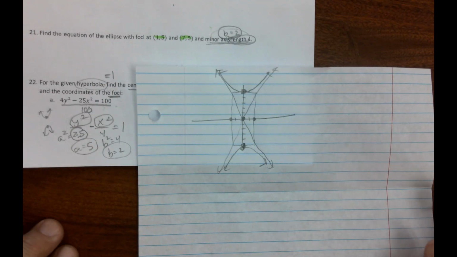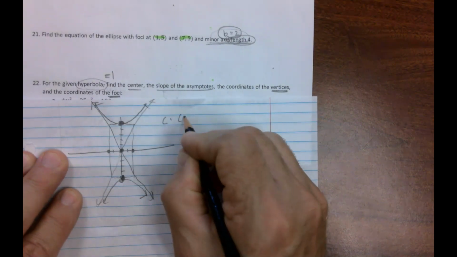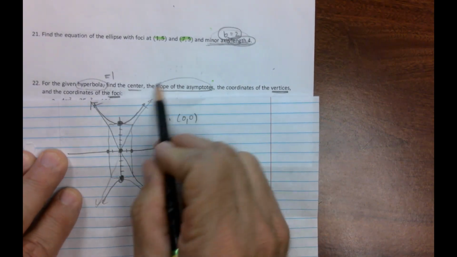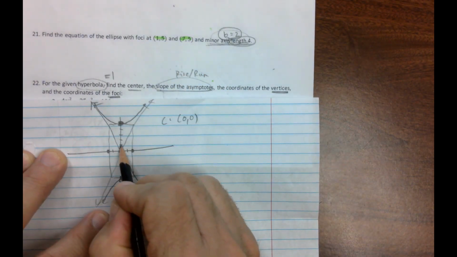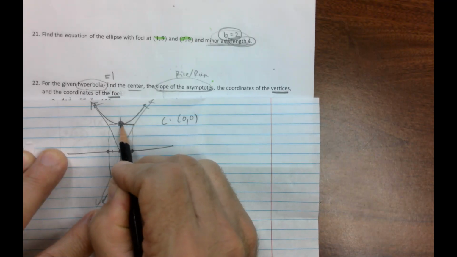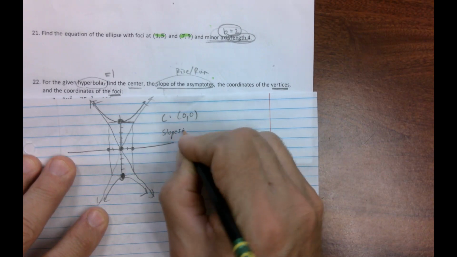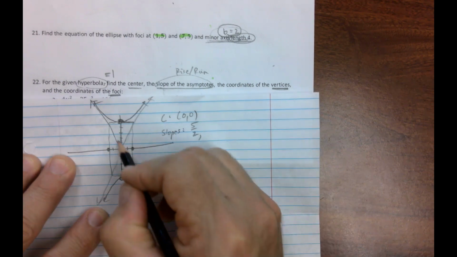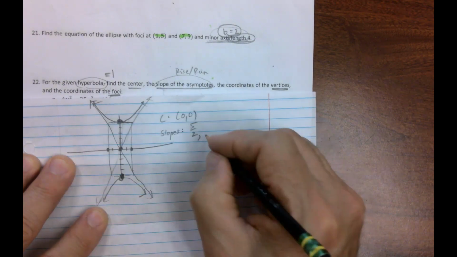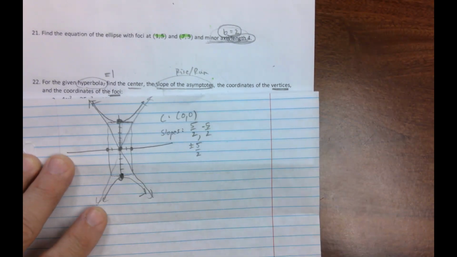And now with this picture, we should be able to find a lot of information. So I'm going to slide this over. And now we know the center is just 0, 0. Slope of the asymptotes, remember that's rise over run, and I'm going to focus on the center. That's a rise of 5 and a run of 2. So one of our slopes of our asymptotes would be 5 over 2. This one would be 5 over negative 2, which would be negative 5 halves. So you could put plus or minus 5 halves as our slopes of our asymptotes.